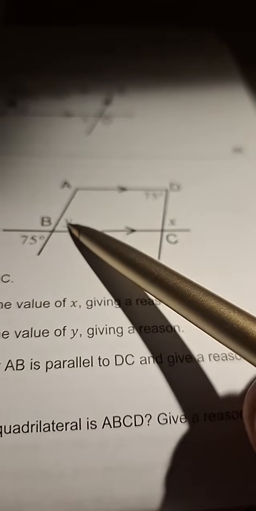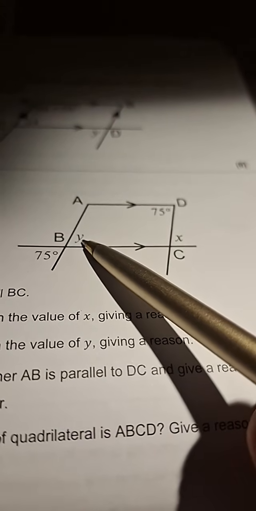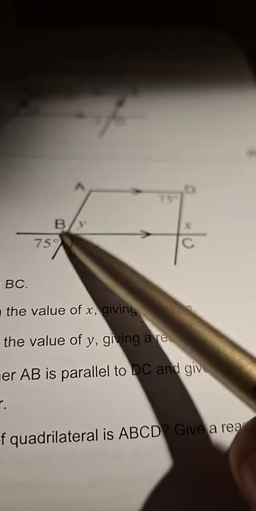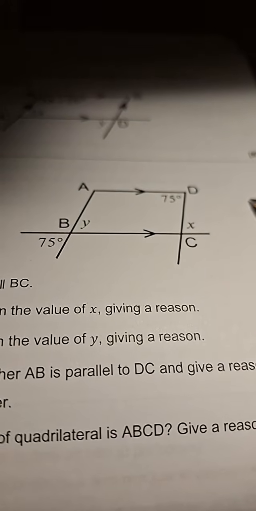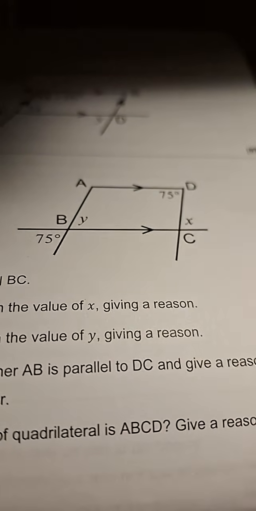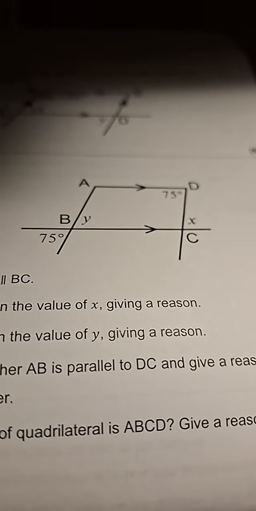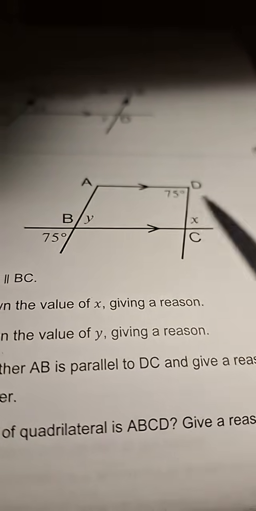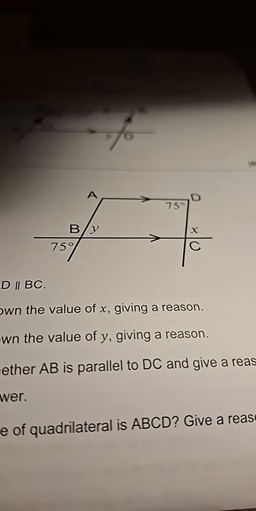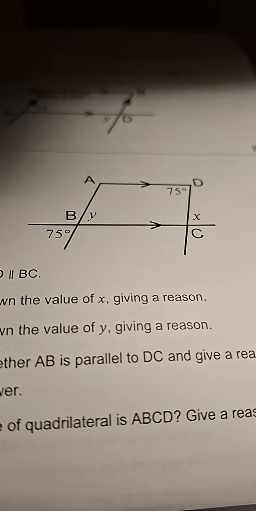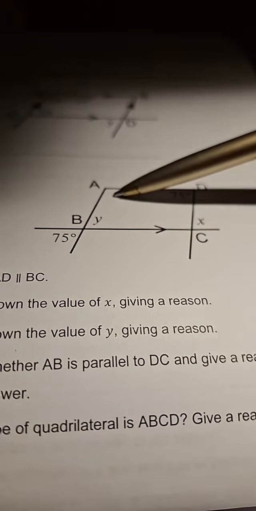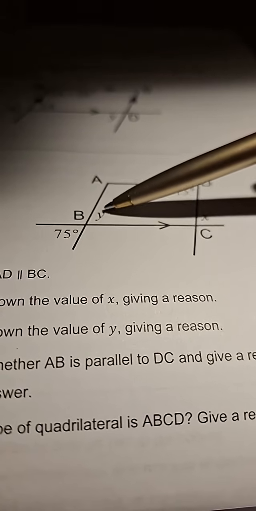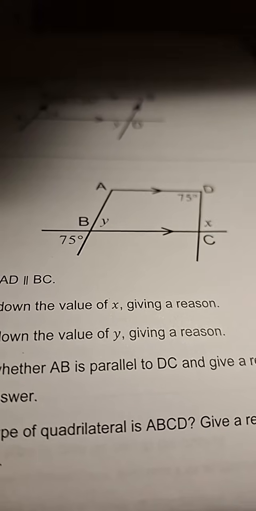The quickest way to get to the answer is simply to see the relationship between Y and 75. Y is equal to 75 degrees. That's it. There are no co-interior angles, no alternate angles where this is concerned. It's simply Y is equal to 75 degrees. Co-interior angles are not going to help us here, because I do not have the angle that would relate to this. So be very careful.